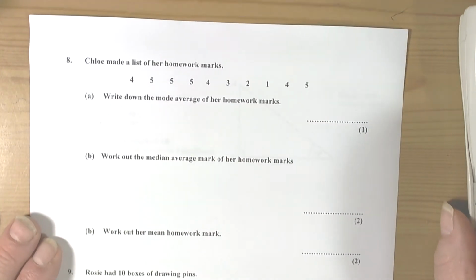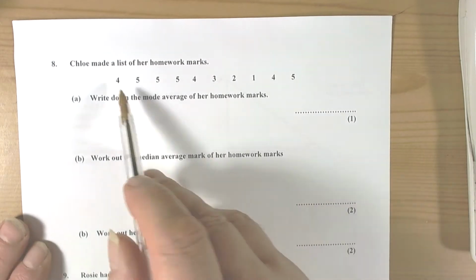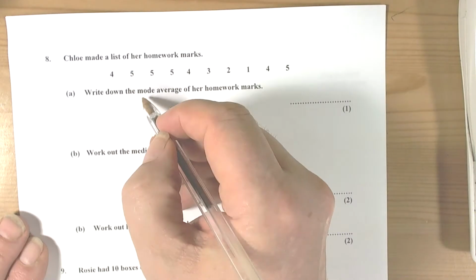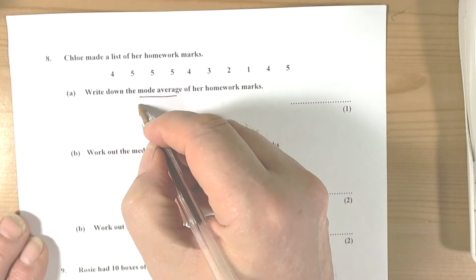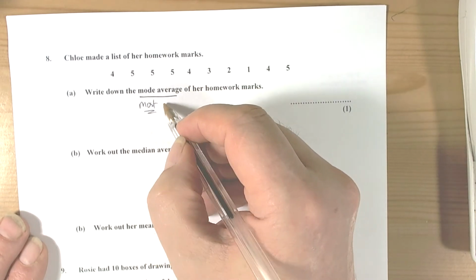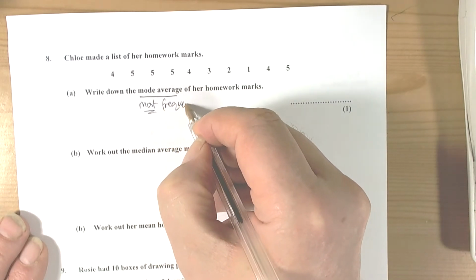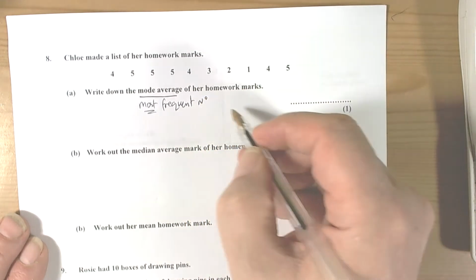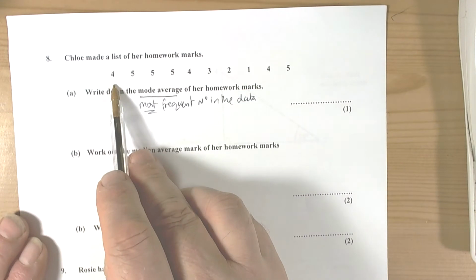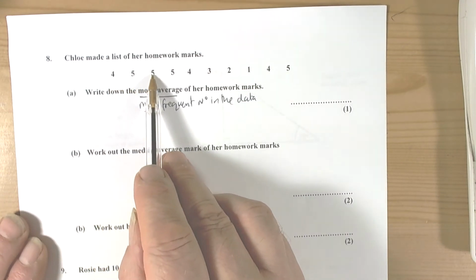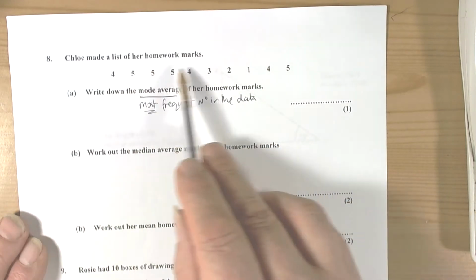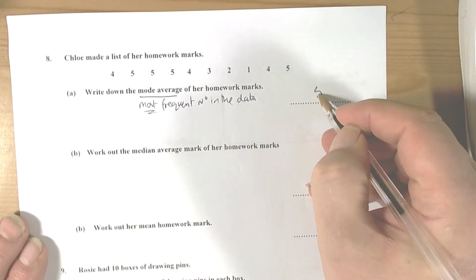Okay, so question 8 goes on and talks about a list of numbers, and it's about homework marks, and we've got to write down a mode average. So the mode average is the most frequent, so it's that word most often, it occurs the most. So the most frequent number in the data. So when we look at this list then we can see there's 1, 2, 3, 4 5s, 1, 2, 3 4s, so it must be 5 because that happens more.